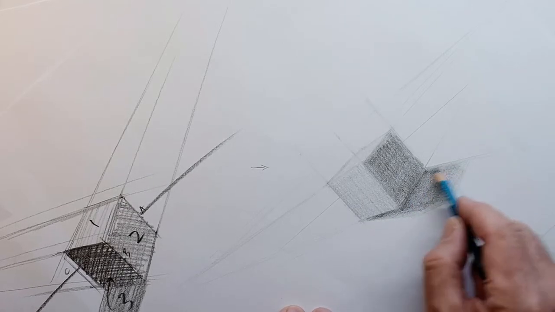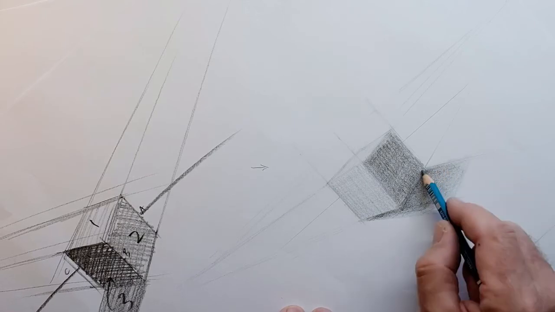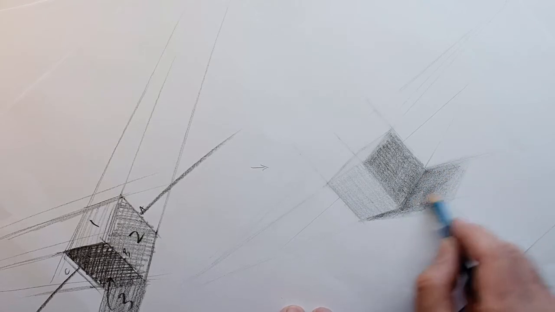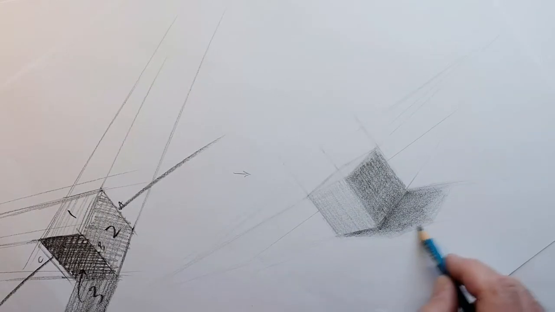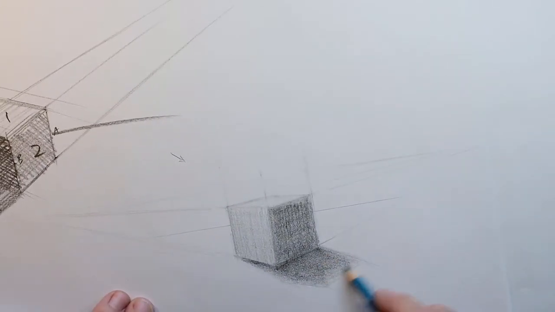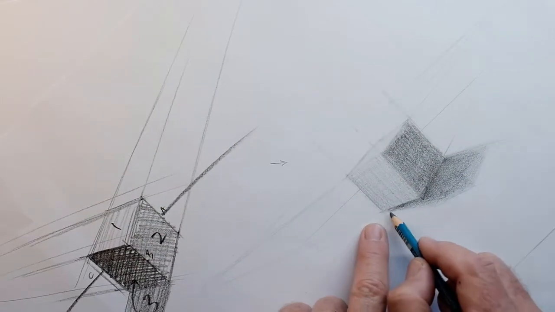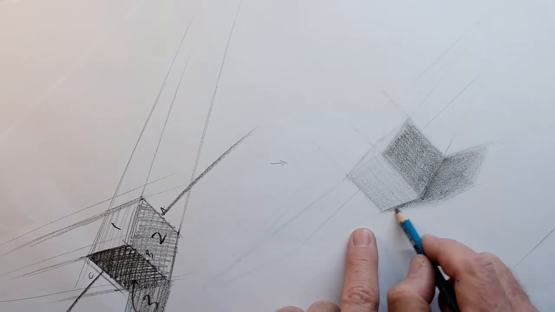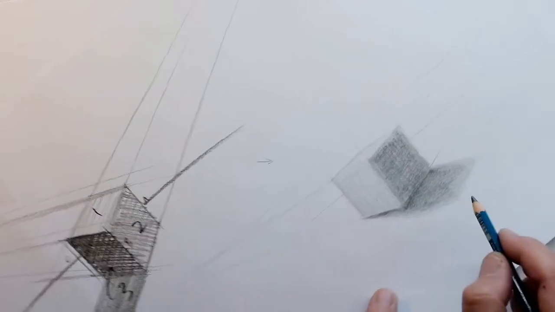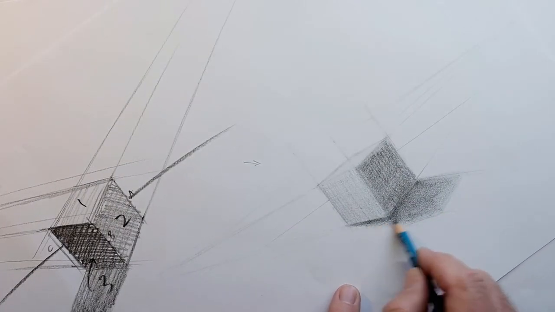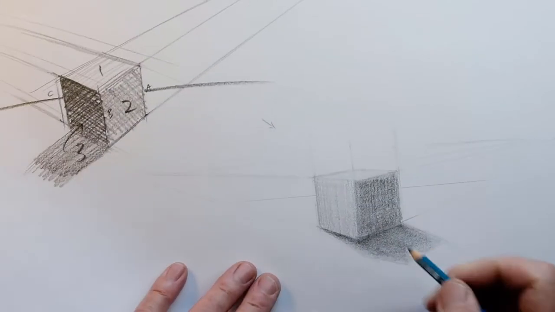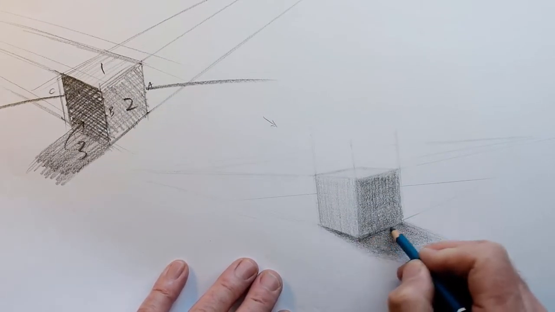And no, not a strong edge, so just let that soften off. I mean, the truth is you would see a fairly sharp edge right up here where you're close to it, just there, but not out here. Okay, now I'm just going to make that line a little bit darker.